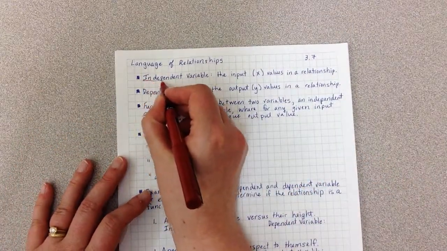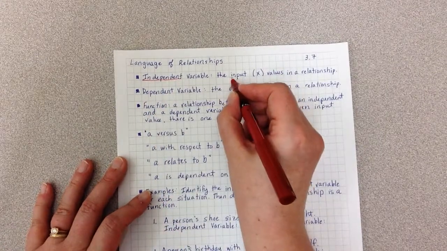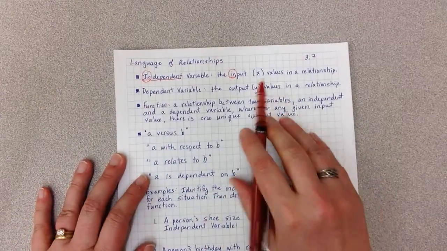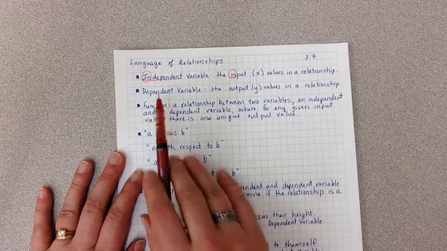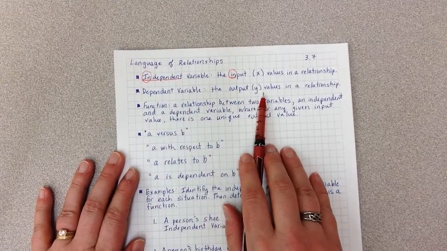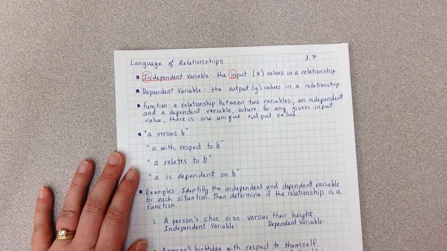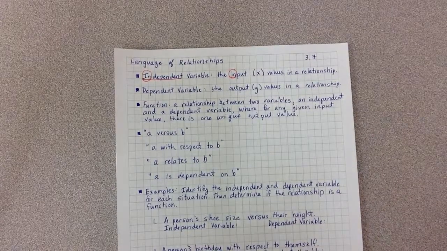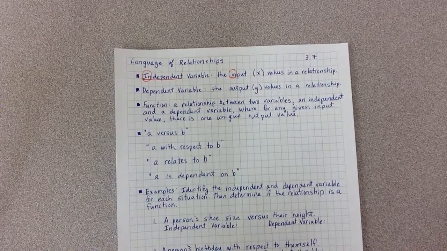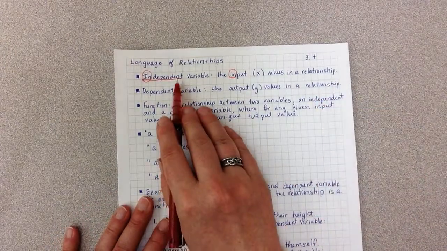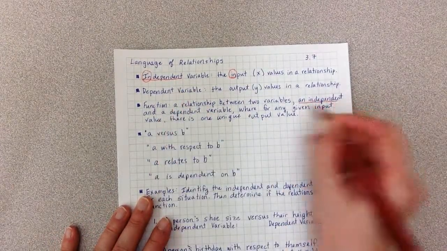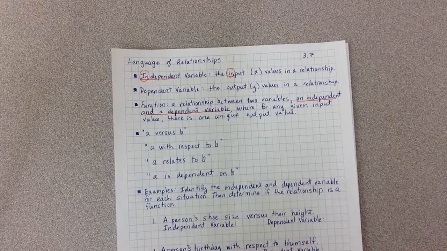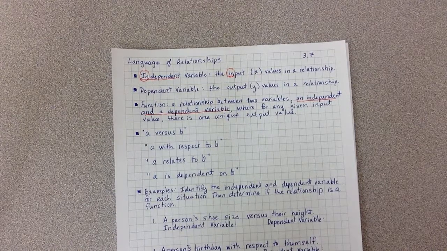And we have independent variable, where that's the input. And the nice thing about these is they both begin with in, and those are the x values in a relationship. Dependent variable, those are the output or the y values in a relationship. And function. Function is a word that we've already defined earlier in this module, but we want to just remind ourselves. It's a relationship between two variables, and now we're going to use our new words, an independent and a dependent variable, where for any given input value, there is one unique output value.